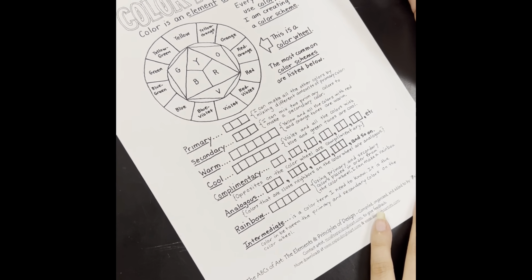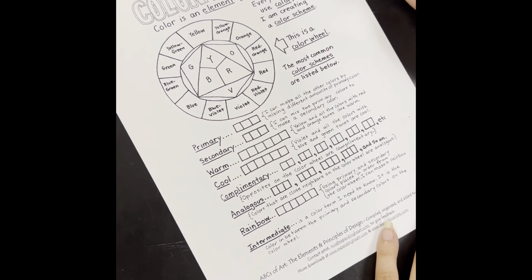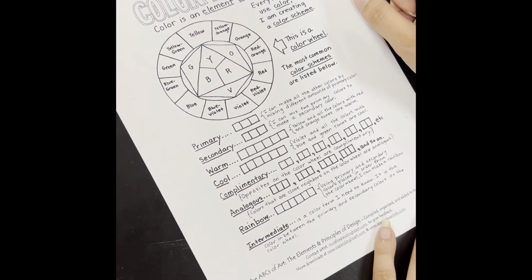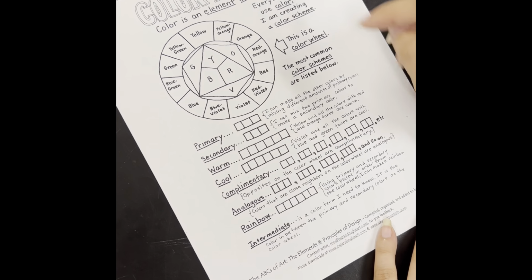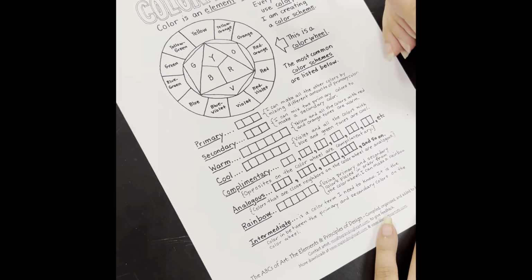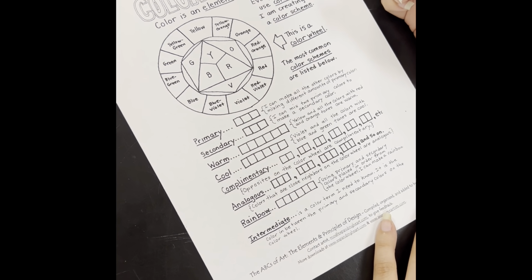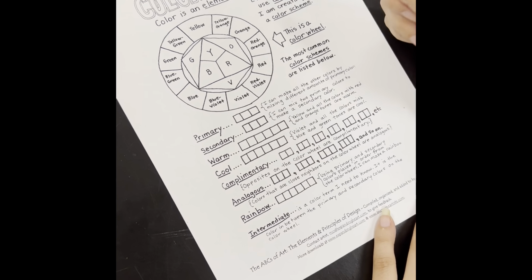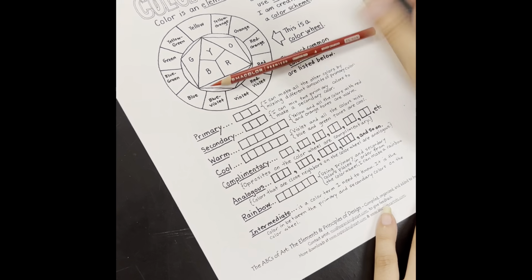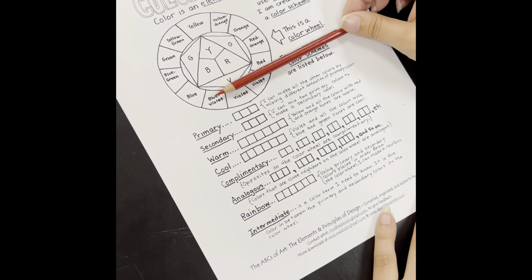Hey everybody! So today we're going to go over color theory, some basic notes. You have a worksheet either exactly like this or very similar to it, and today you're going to be filling it in. Now you can use whatever material you particularly want to use. My suggestions would be anything that blends well, like colored pencils or chalk pastel, oil pastels.